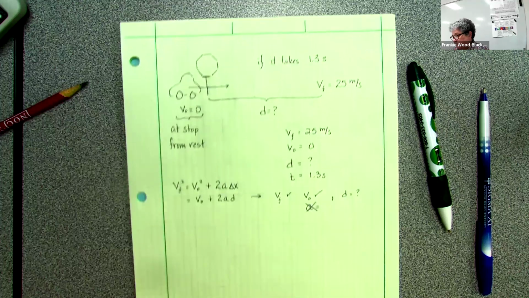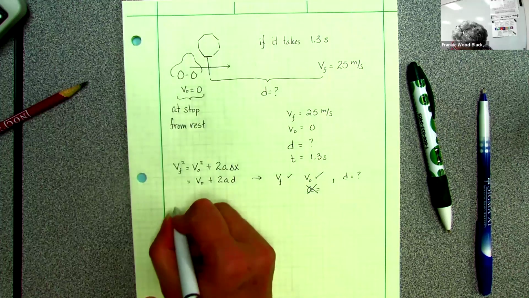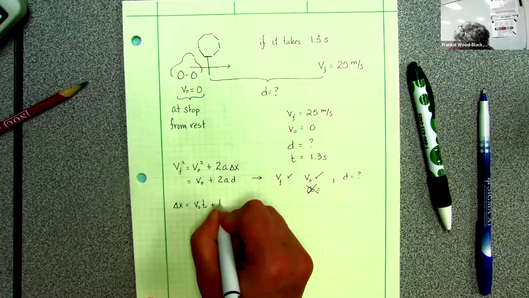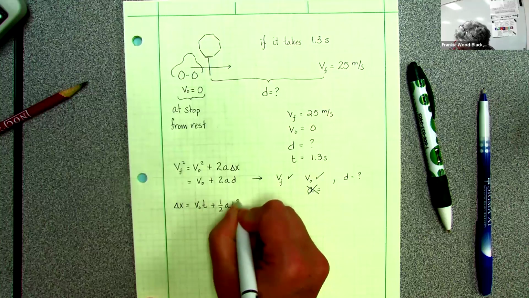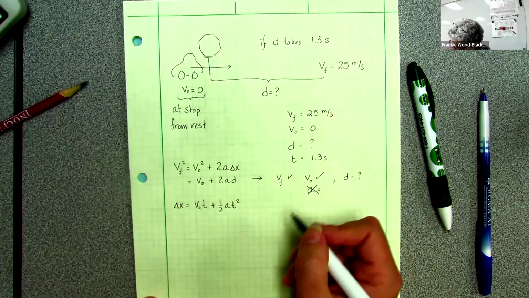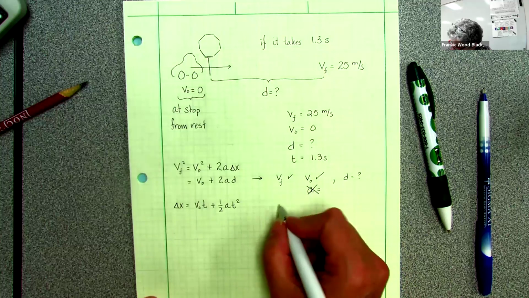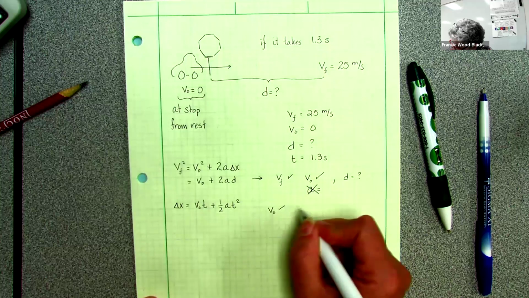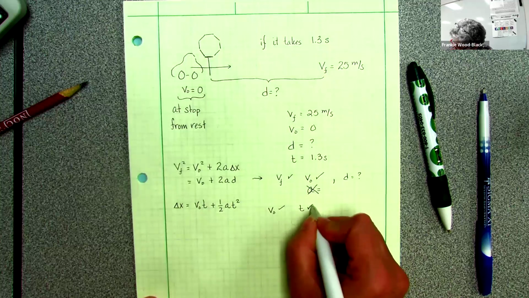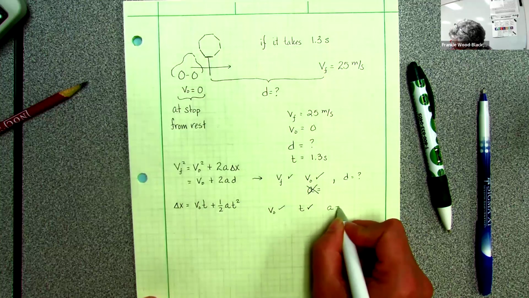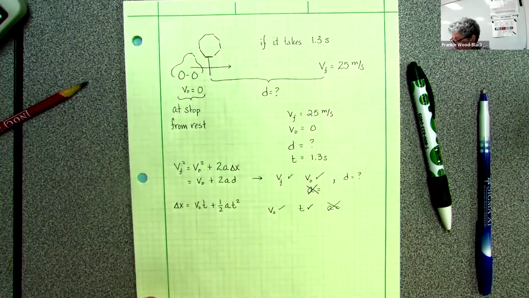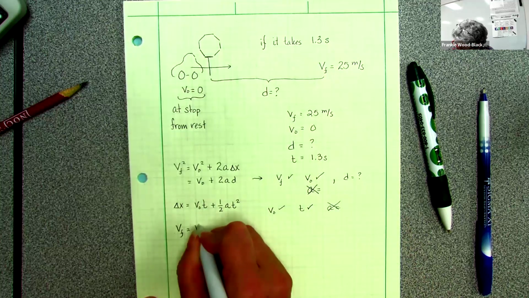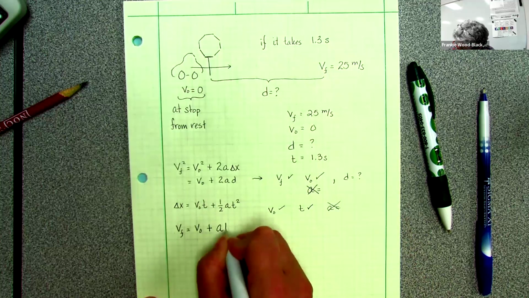Bummer. All right. I have a change in position is equal to initial velocity times time plus 1/2 AT squared. I'm looking for change in position, that's good. I've got initial velocity, check. I've got time, check. I don't have acceleration. Oh, bummer. I also have V final is equal to V initial plus acceleration times time.